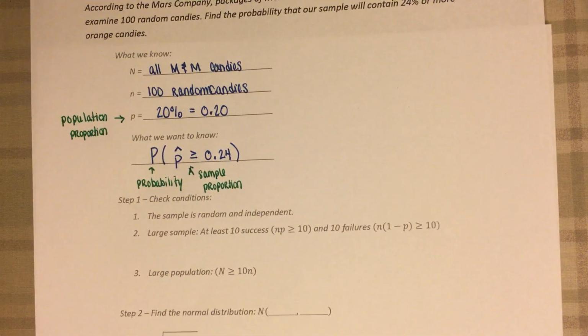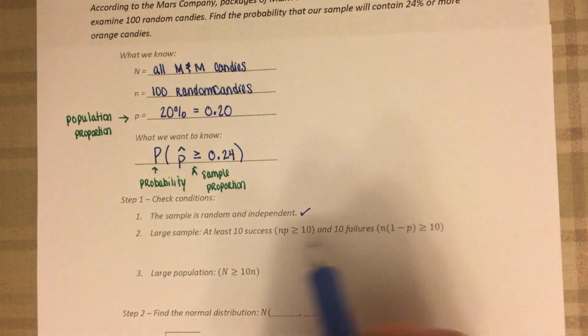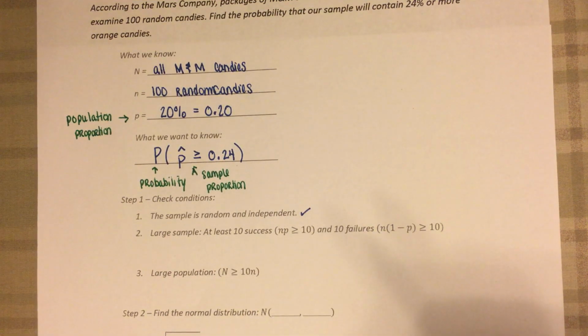Right, now we're going to go through and check our conditions. Our sample is random and independent. We are going to always assume that this is the case unless we are told otherwise. Now we need to test our number of successes and failures. So we're going to test these two different statements that we have in parentheses here.